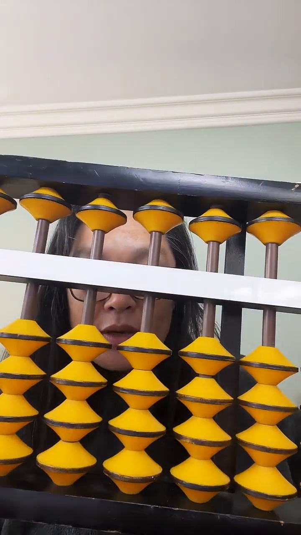So this is my student Abacus. We're just talking about Abacus, and I've been online for almost an hour. The reason why is because we want to be able to count, so we can do adding, subtracting, multiplication, and division.